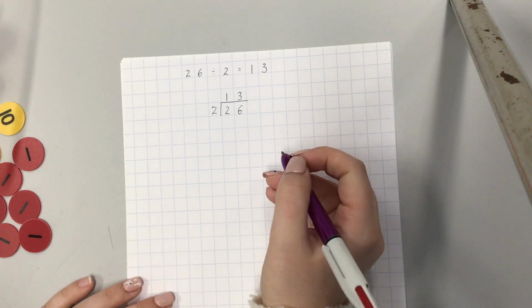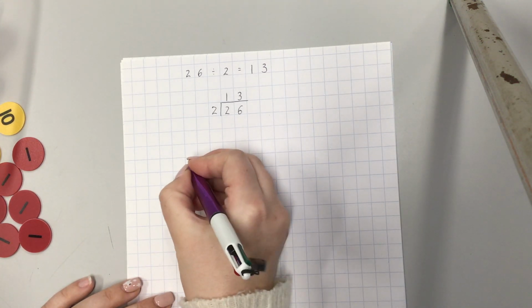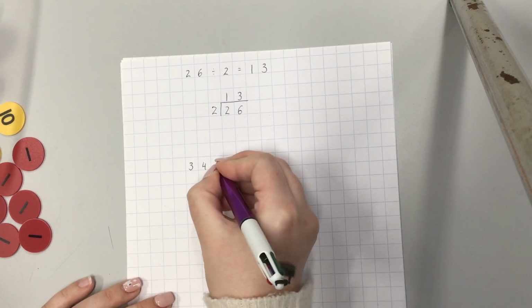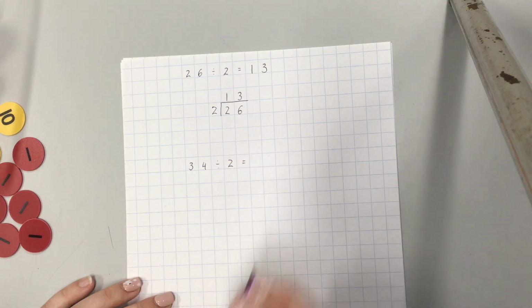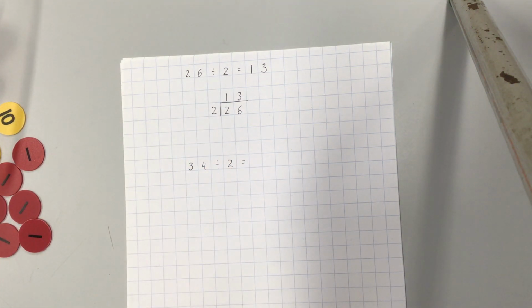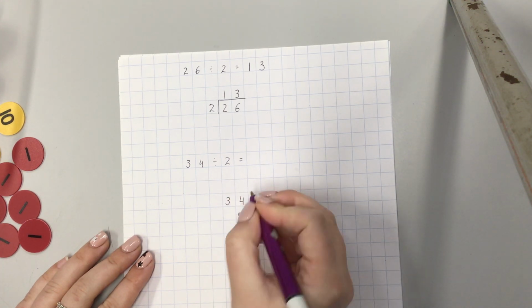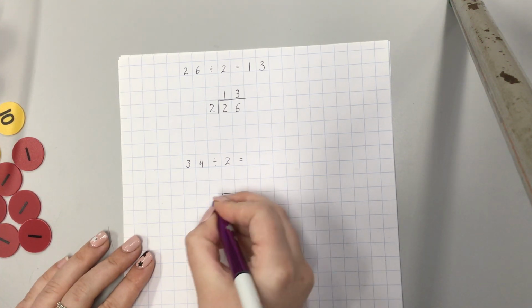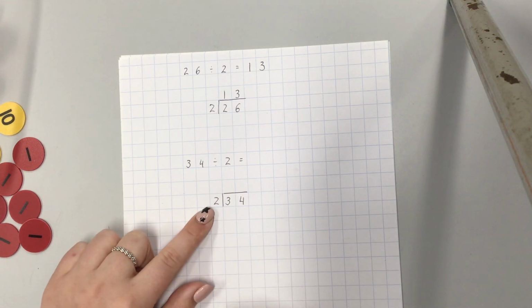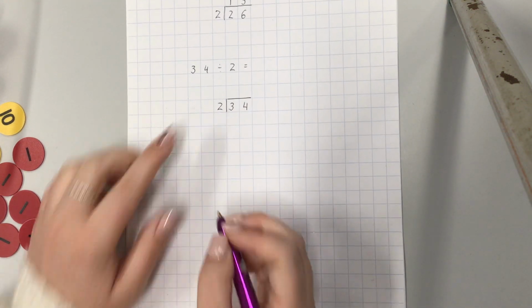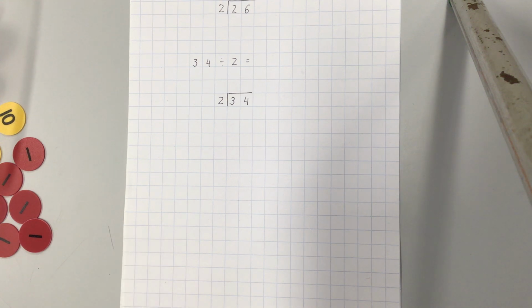Right, we're going to do another example together. This time we're going to do 34 divided by 2. So we're dividing by the same digit for this question. I'm going to set out my bus stop with my 34 and then my 2 on the outside because that's what we are dividing by.